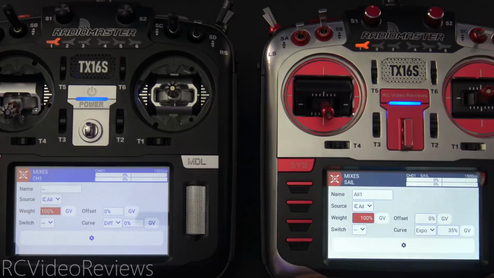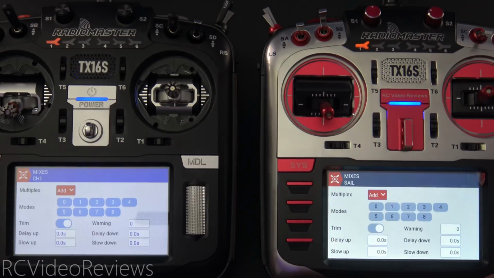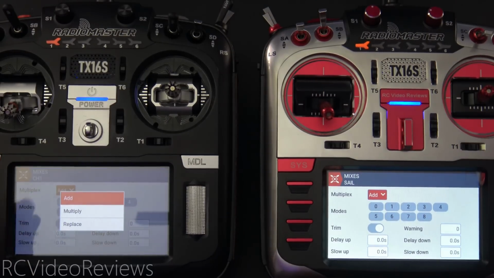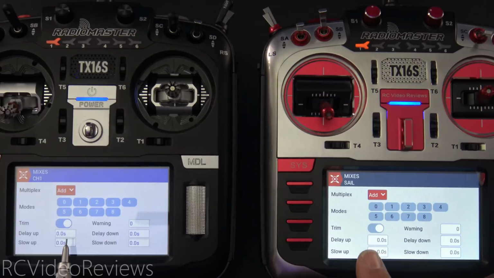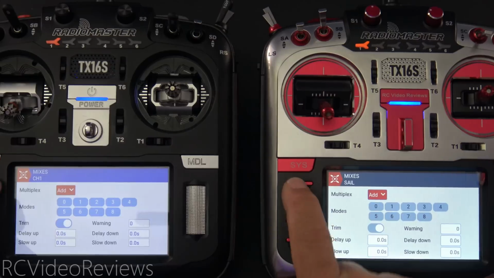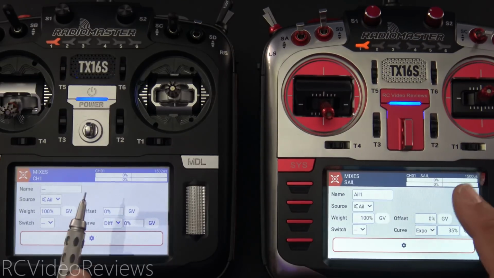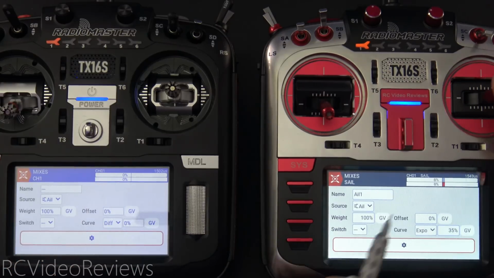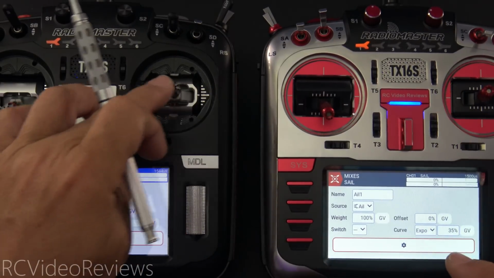No question about it. You've got offset, switch, curve, no changes there. We'll click on the gear icon. We've got multiplex, add, replace, or multiply. And then we've got our flight modes, trim, warnings, delays, and speed. Yep, no changes in the advanced setup for the mixer. And of course, our mix and output monitor is still at the top, so no changes there.